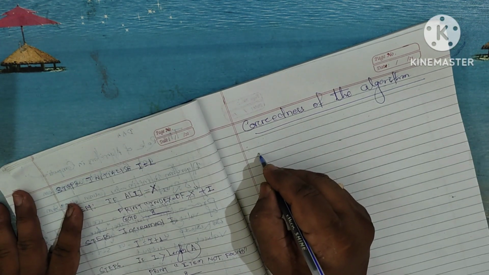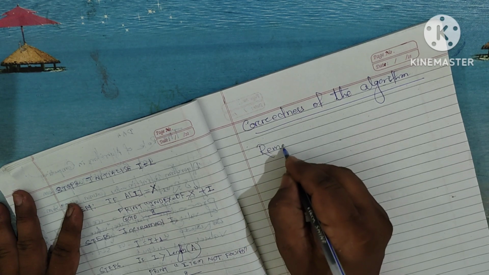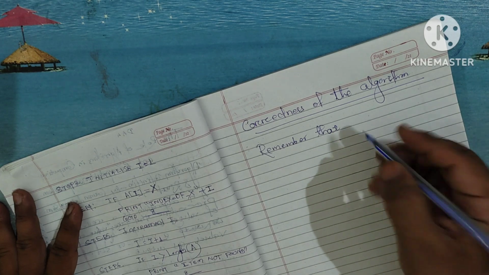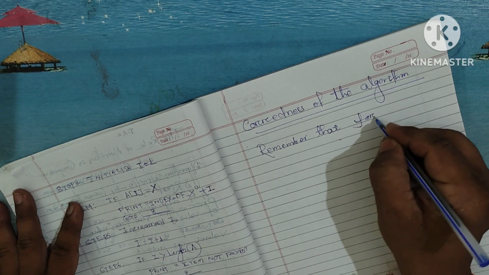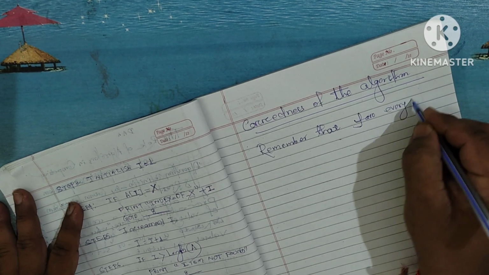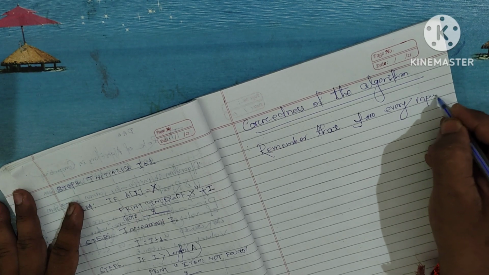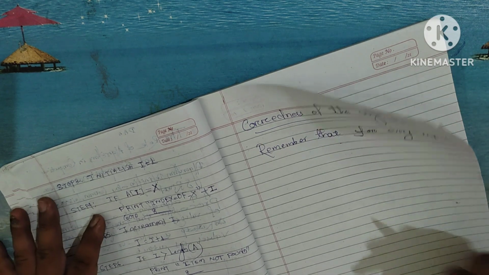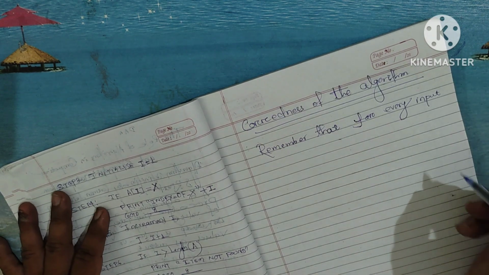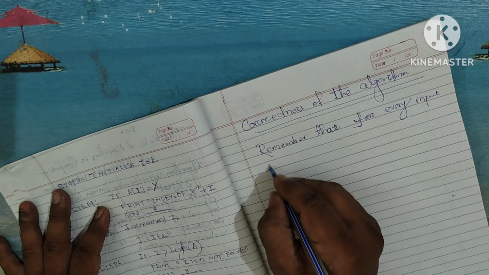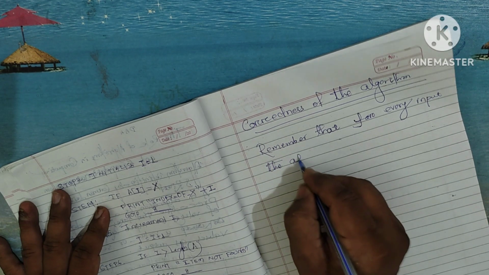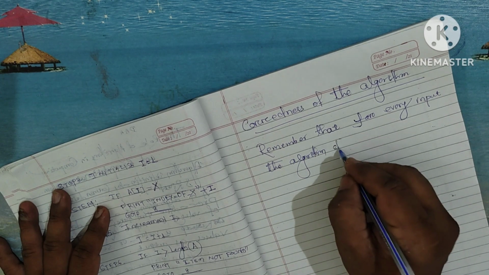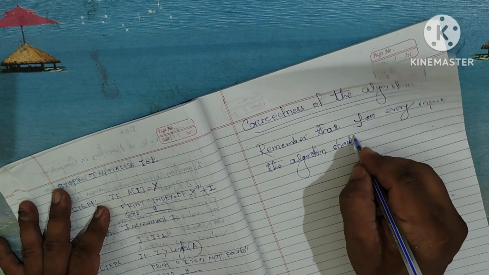Remember that for every input, the algorithm should halt.